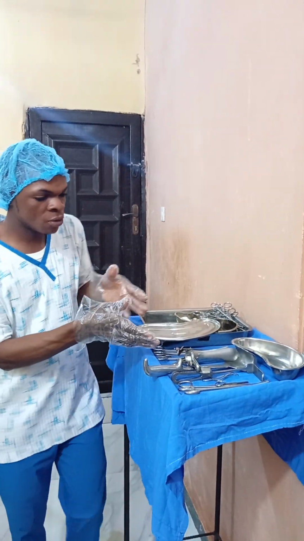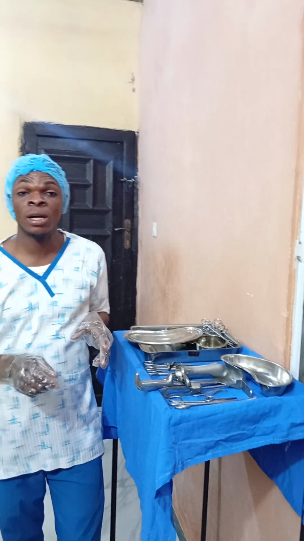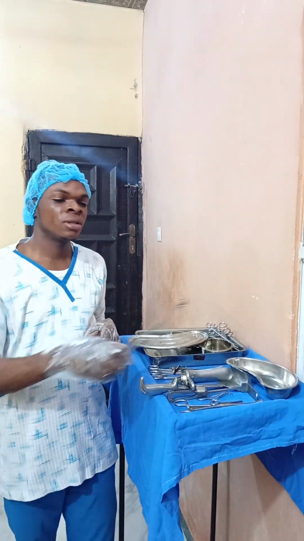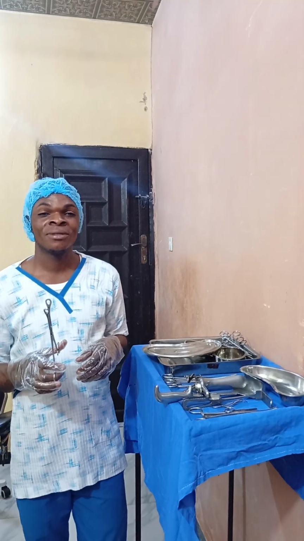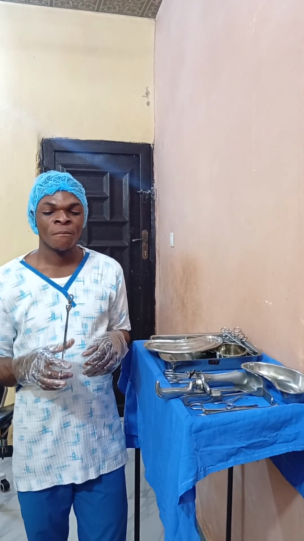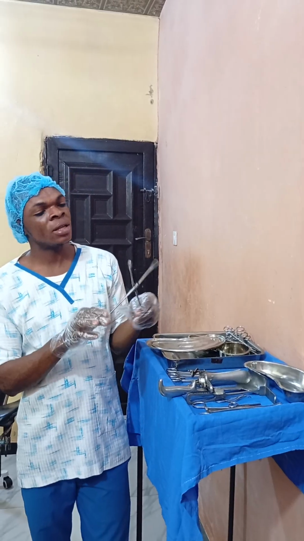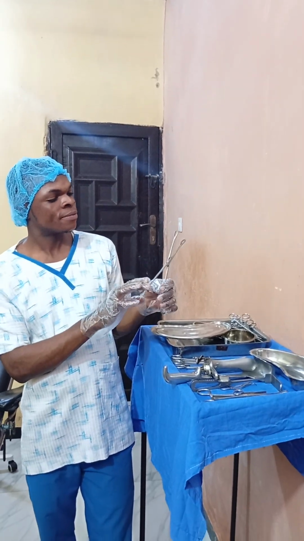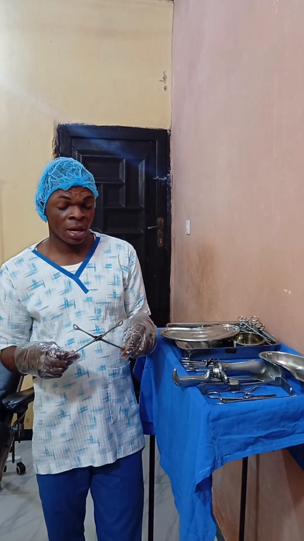So now look at these ones that you are seeing here. We will be talking about it one after the other. Look at this one. This is the instrument we want to describe.